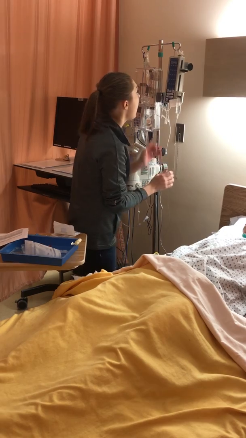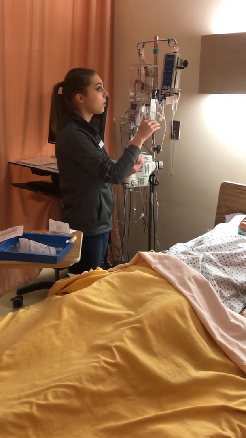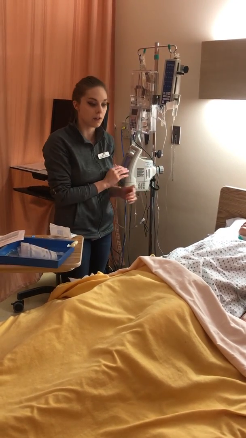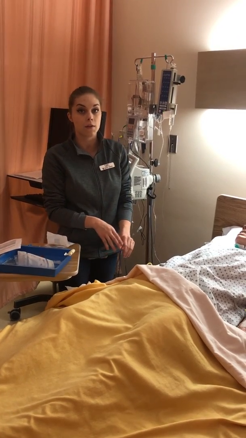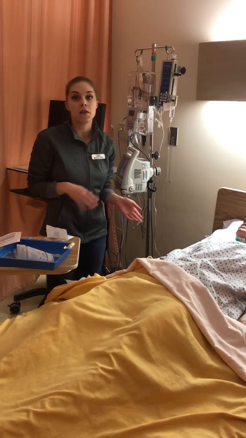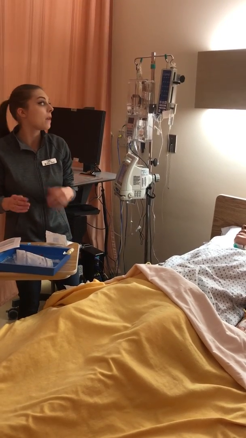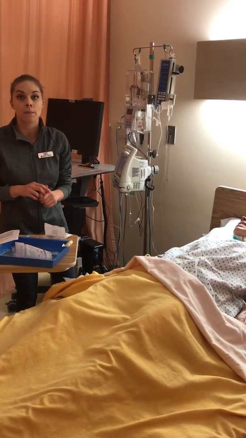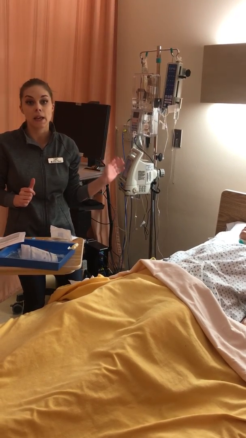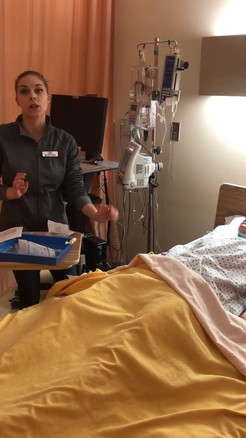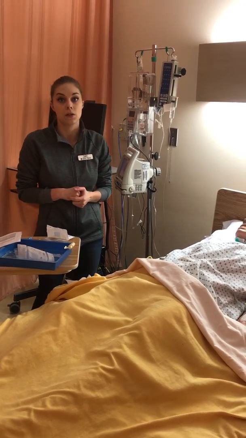I'm going to stay and watch the plunger depress to make sure that it's depressing properly and running properly, and to see that he's not getting any adverse reactions right off the hop. I will let the medication completely disperse, and then I will come back with a 3 milliliter normal saline, and I will flush it at the same rate as the medication so that all of the medication is through the line and into the patient.